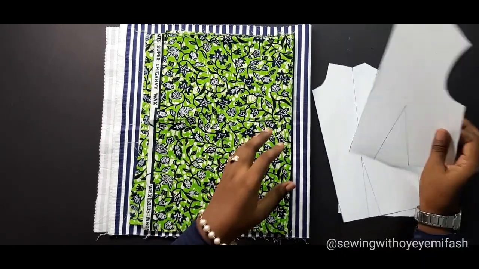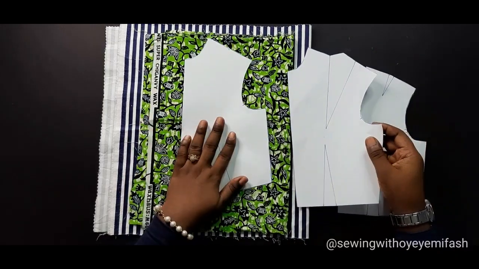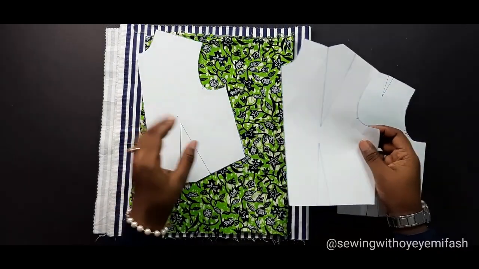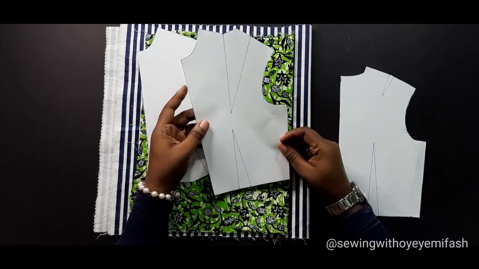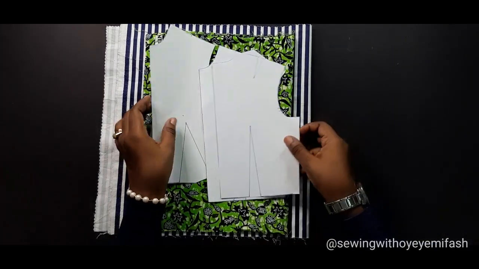So right here I have my basic blocks. This is the front bodice with only a waist dart, and this is the front bodice with both waist and shoulder darts, while this is my back bodice.